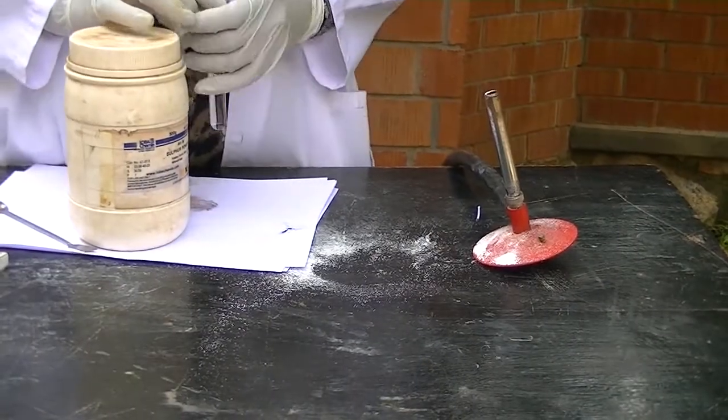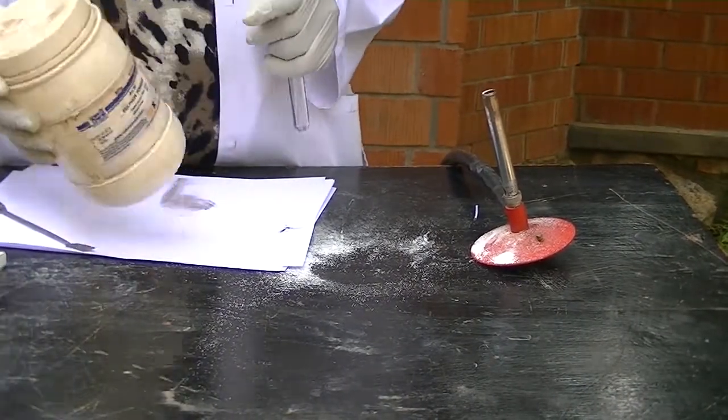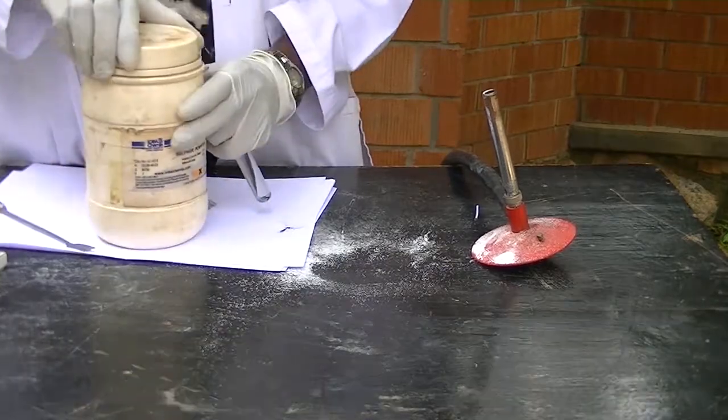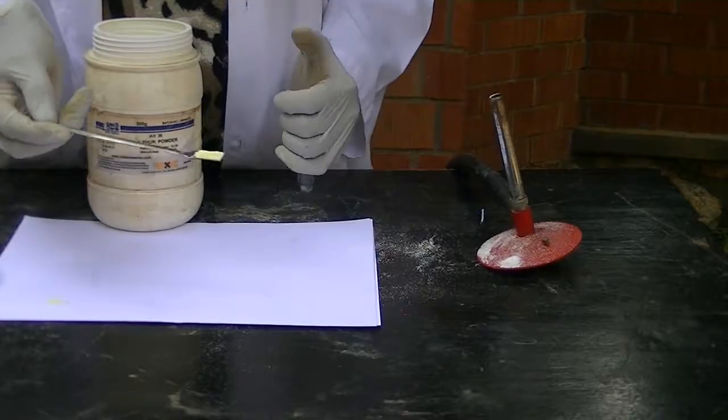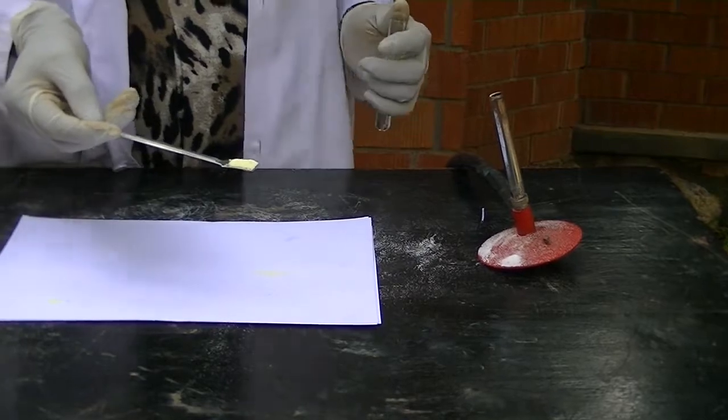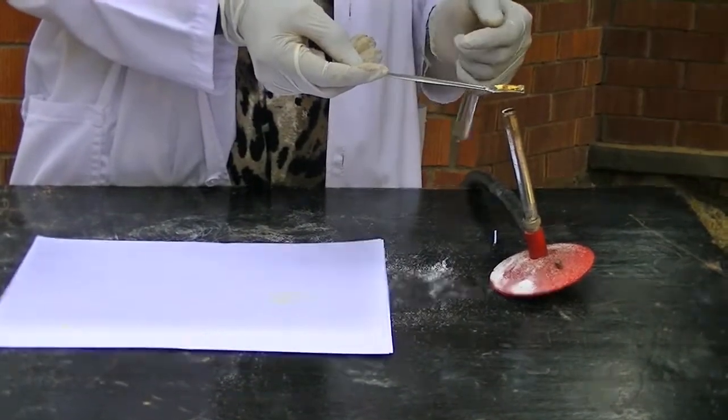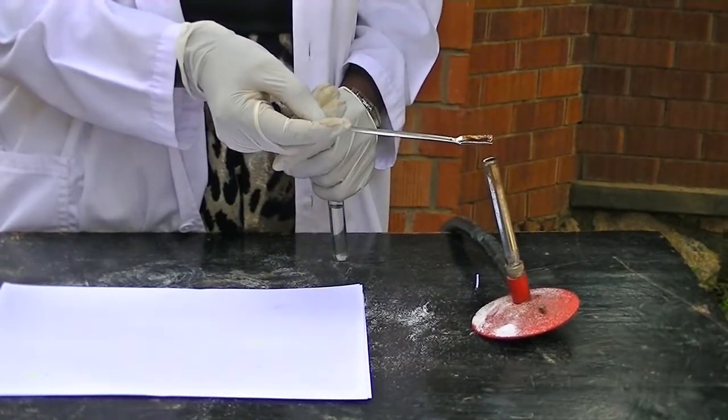Having looked at the metals, let us look at non-metals. We are going to look at sulphur. Sulphur is a yellow solid. Let us see what happens when it is burnt in oxygen. When sulphur is burnt in oxygen, it melts into an amber liquid. This is an amber liquid, then it burns with a purple flame.